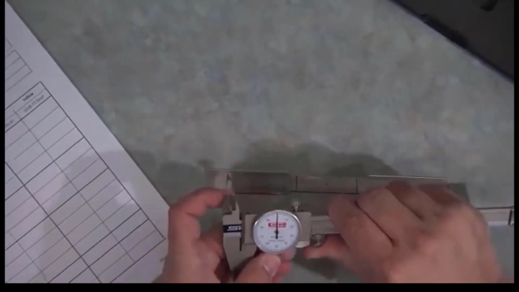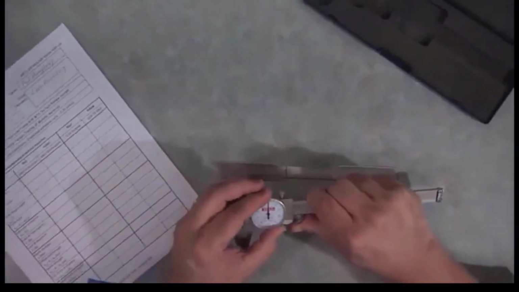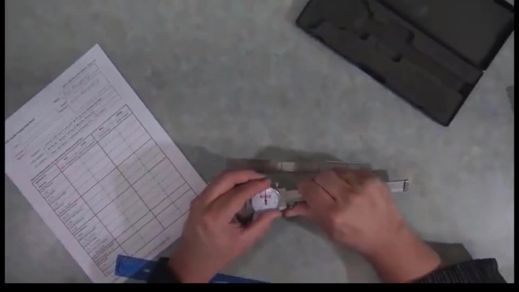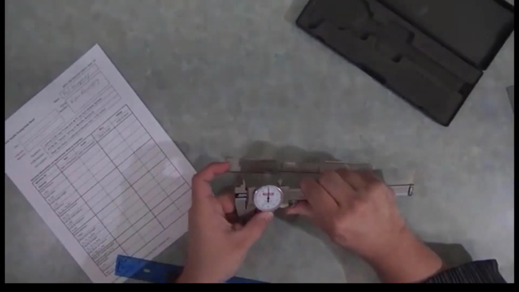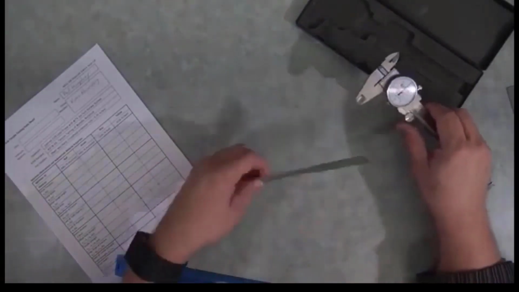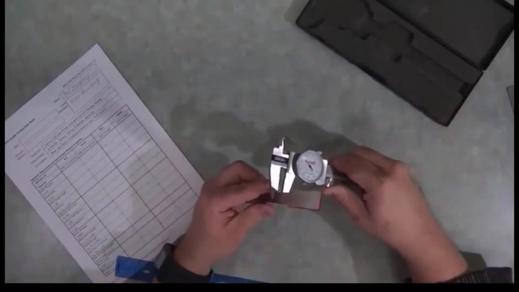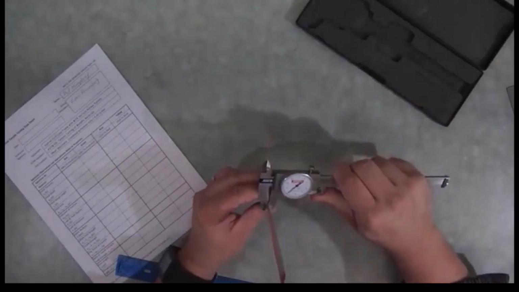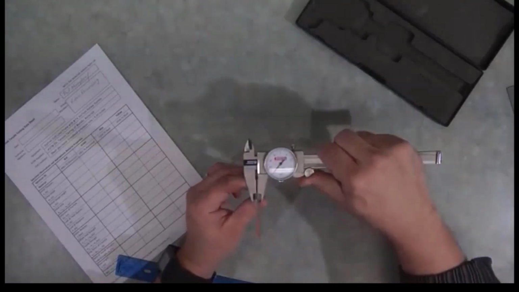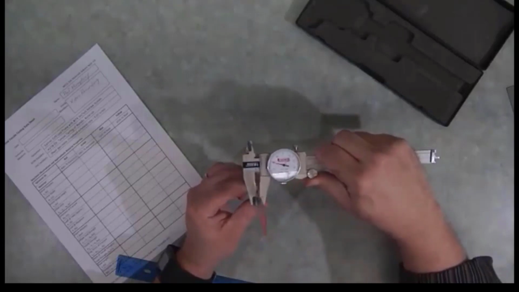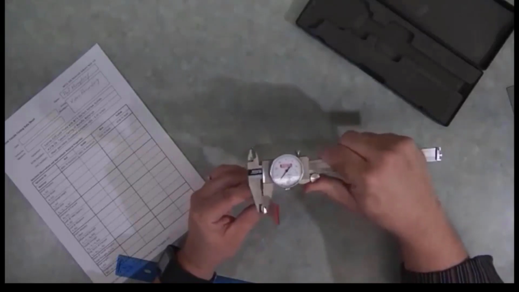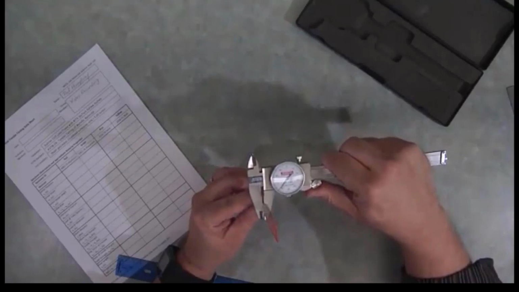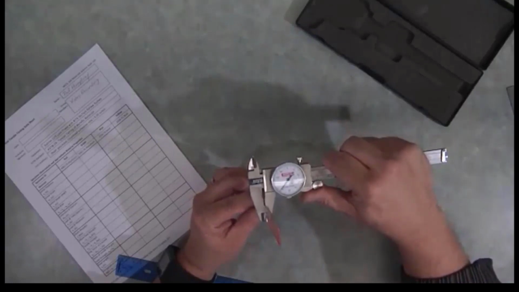All right, we're going to use a simple dial caliper. Make sure that it is zeroed. So we need the thickness of the specimen. So I'm going to measure it a couple of times and just sort of mentally do an average. So I've got 0.061, 0.062, and 0.062.